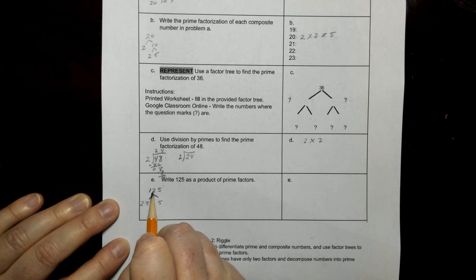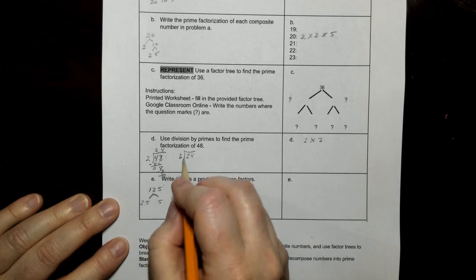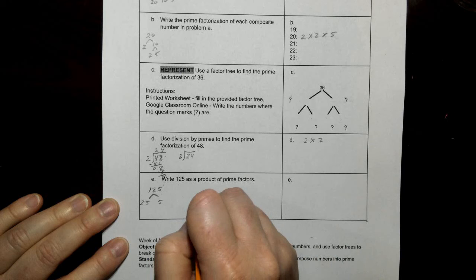It's not even, so 2 is not going to work. 1 plus 2 is 3. 3 plus 5 is 8, so 3 is not going to work. 5 is your smallest prime. So you can either start with the factor tree, or you can do your division by primes, however you want to make it work. So I'm going to let you guys finish that.